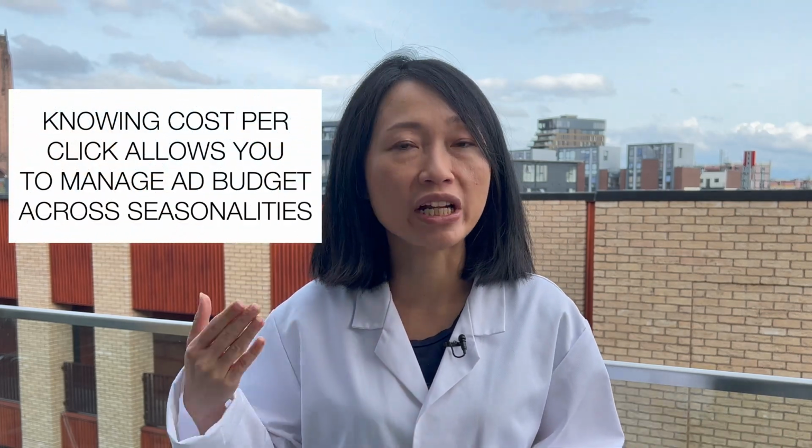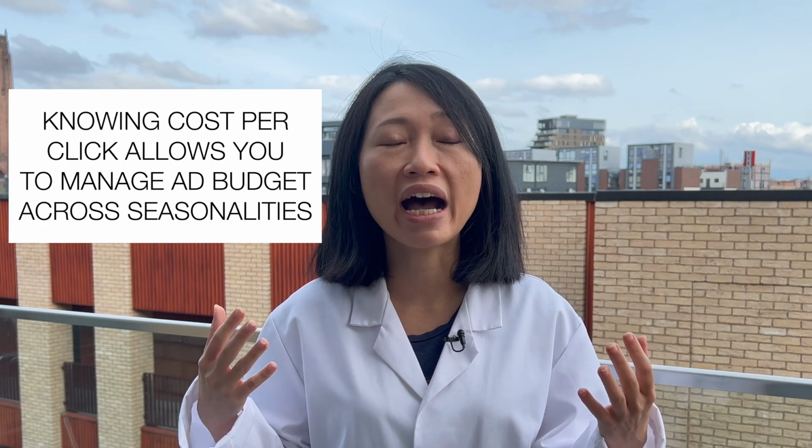Reason number four, monitoring your cost per click allows you to see how your cost per click changes over the seasonality, if your competitors are also running ads as well. So if you have a good idea of what the cost per click is over different seasonality, it also allows you to better budget for the right amount to set aside for your campaigns during different seasons, different times of the year, and helps you to know if you're going to be profitable during those periods as well.